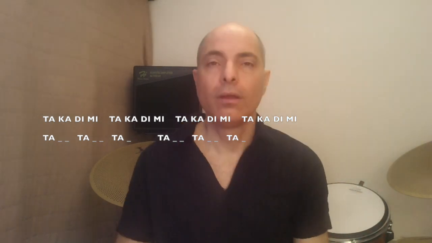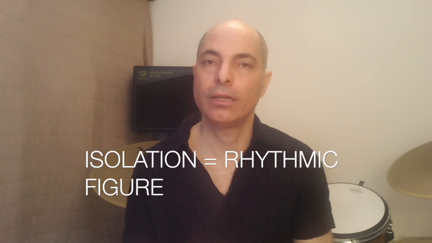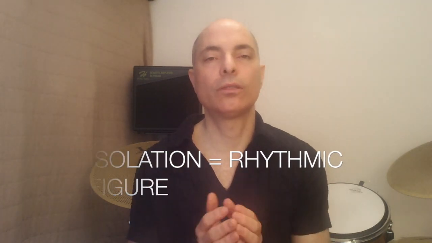Now, when it comes to the isolation, what we get is basically a rhythmic figure, or you can say a clave of some kind. And that is the most basic form, the skeleton form of the rhythm. Let's now take other variations.